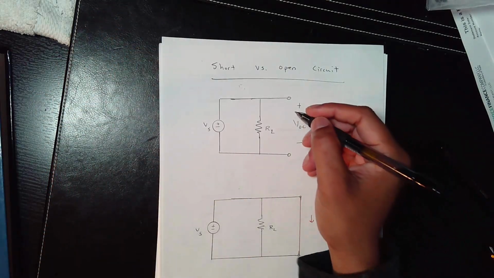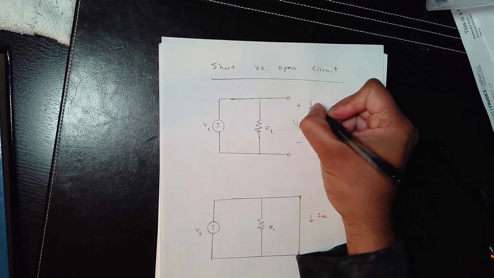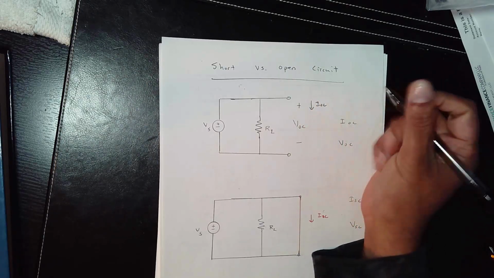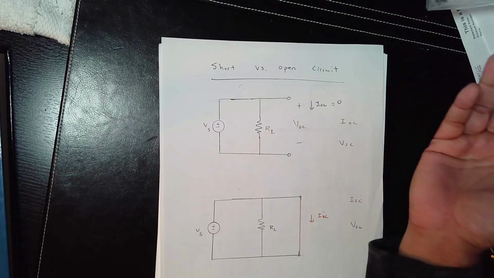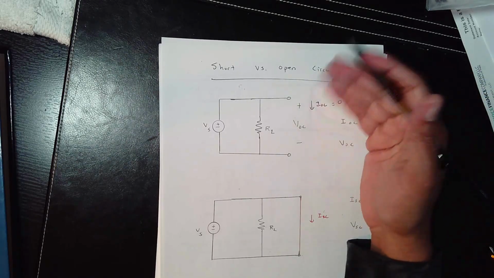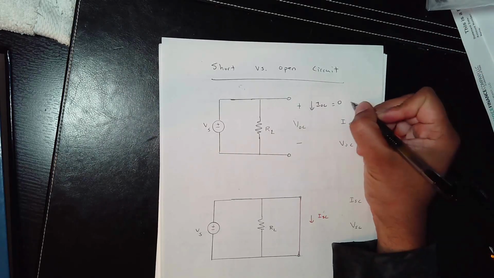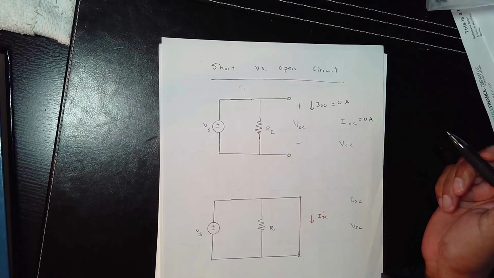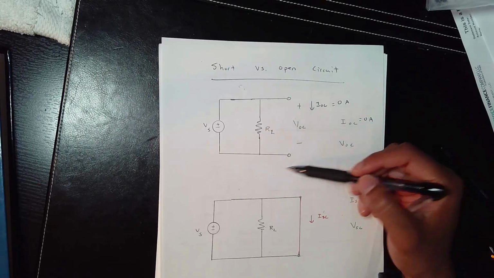So what we want to do is determine what is the I of the open circuit. Well, obviously the I going from here to here is going to be 0. That's all it could possibly be, because there's no current flowing. So I of OC, of open circuit, is 0 amps. Okay. So now what is the voltage across here?